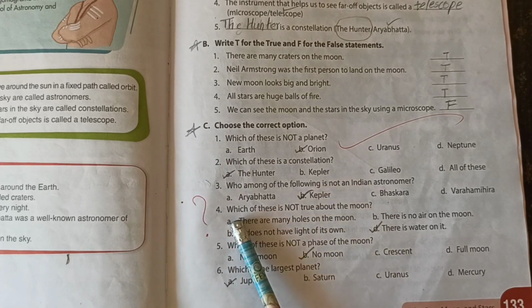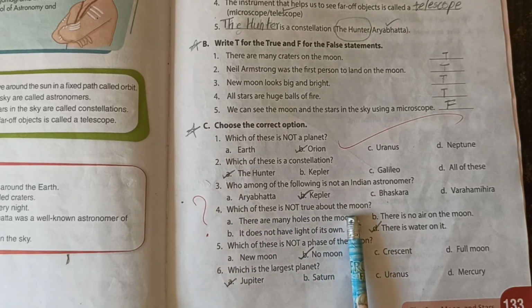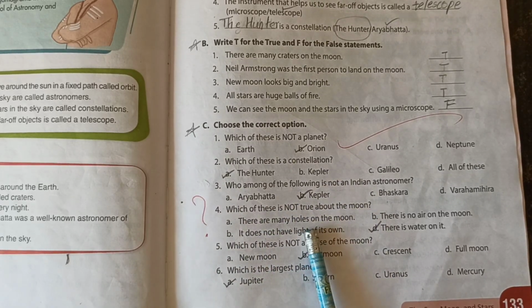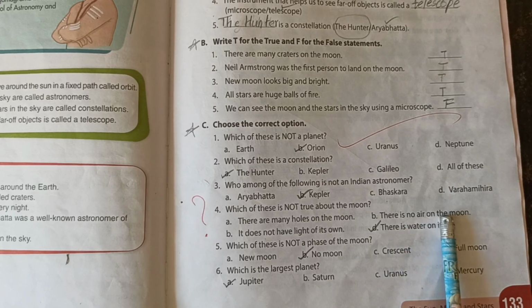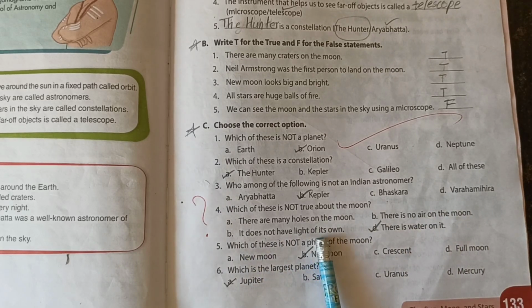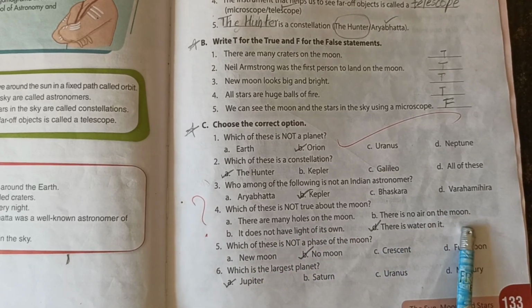Which of these is not true about the moon? There are many holes on the moon. There is no air on the moon. It does not have light of its own. There is water on it.